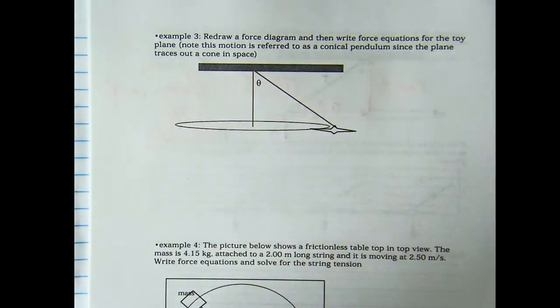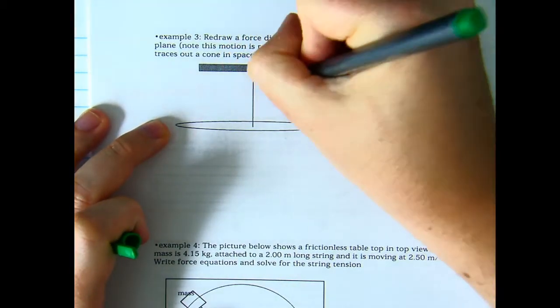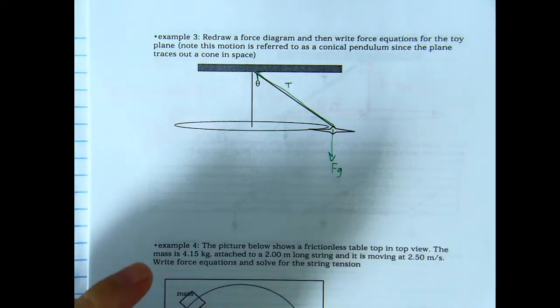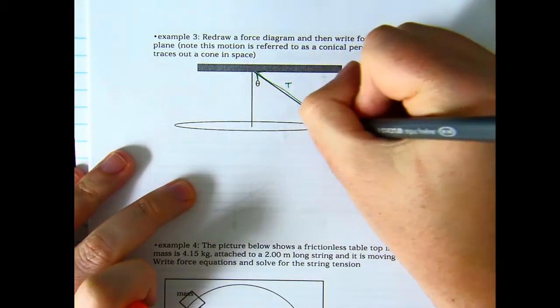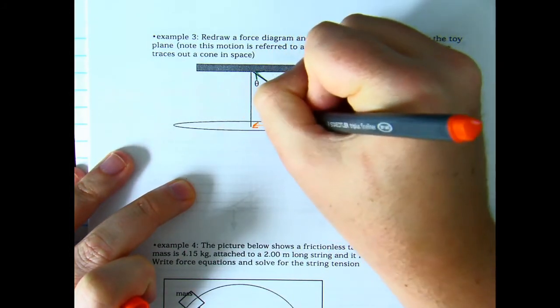So I'm going to redraw what I had on the previous page. We've got tension, we've got Fg. I'm going to break tension up into its components. We have Tx equals T sine theta.